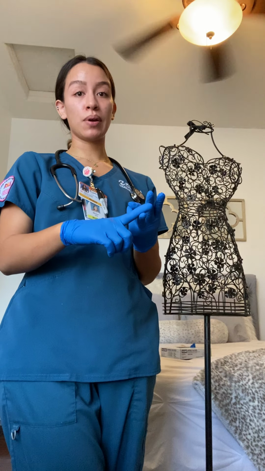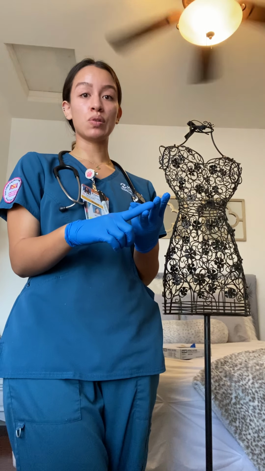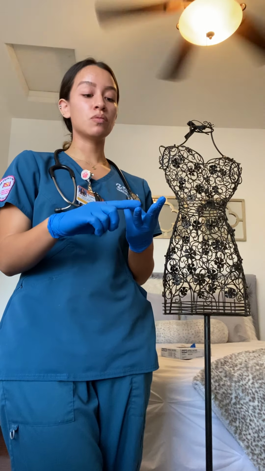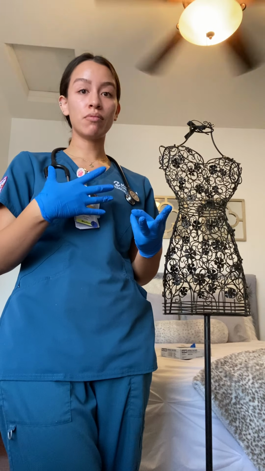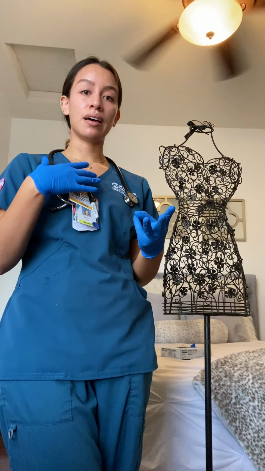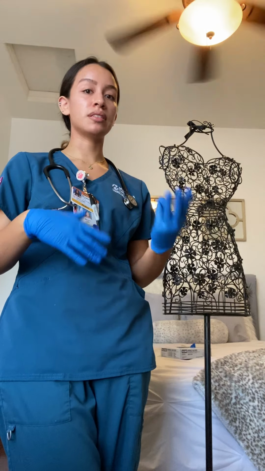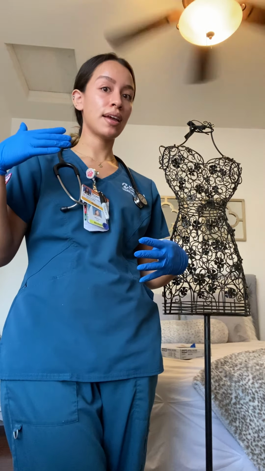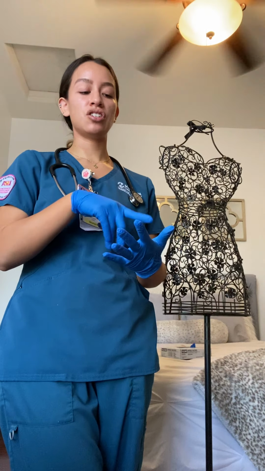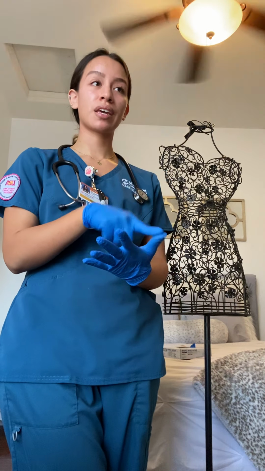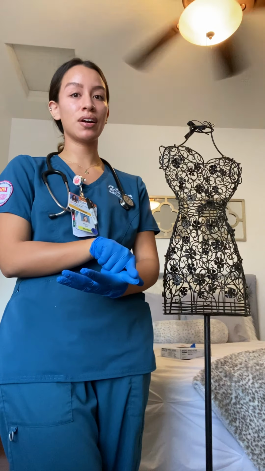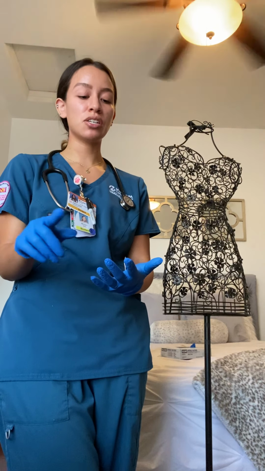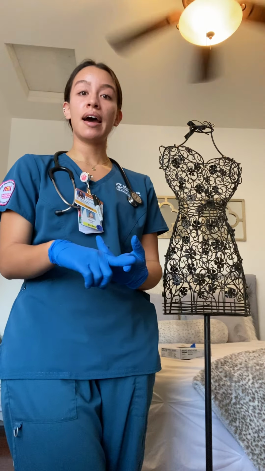I want to assess respiration rate, make sure it's within normal limits of 12 to 20 breaths per minute, as well as checking the depth, the rate at which she's breathing, if she's using any accessory muscles, if it's labored, etc. I want to assess her temperature, if it's elevated, anything like that. Check her pulse ox. I want to check her oxygen saturation, make sure she's properly oxygenated, as well as her pain.